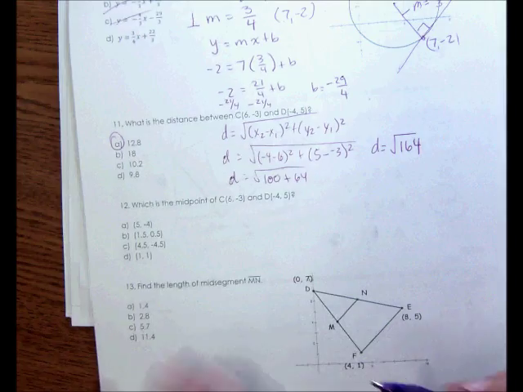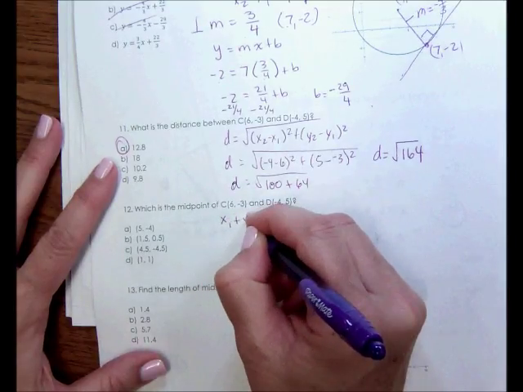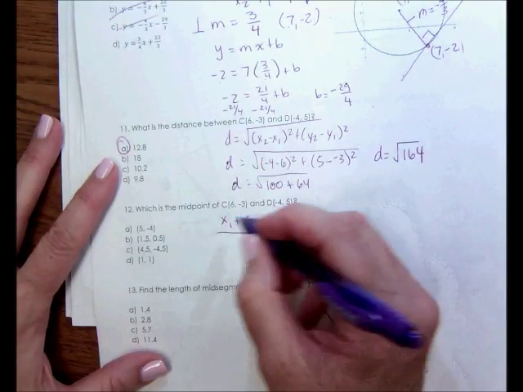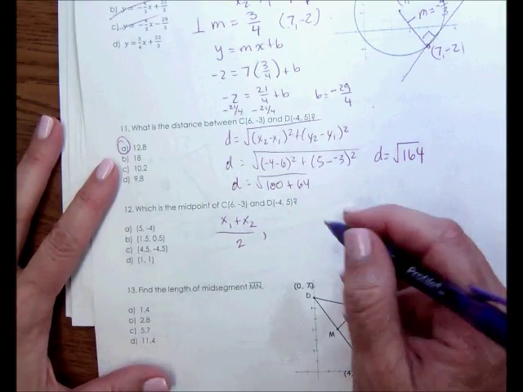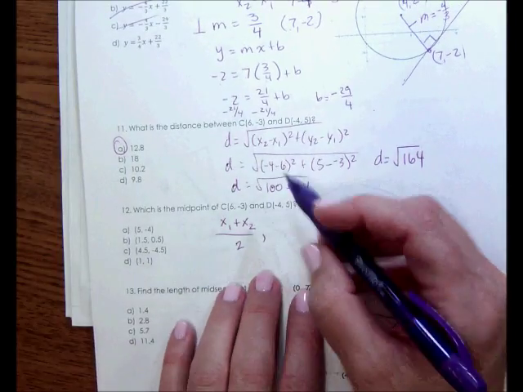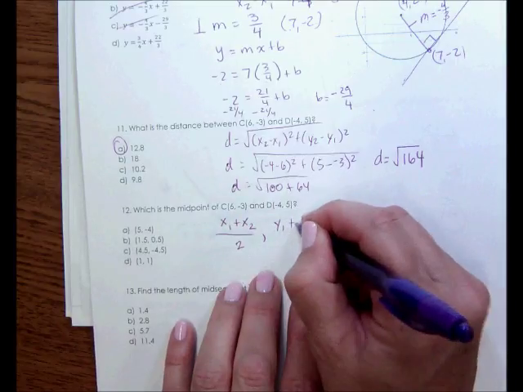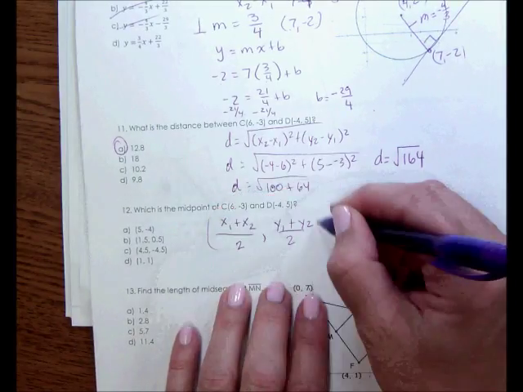The next one asks to find the midpoint of this point, so I have to know the midpoint formula. The midpoint formula and the slope formula are not on your formula sheet, so you definitely need to make sure that you are memorizing that. So I add my x's together and divide by 2, and I add my y's together and divide by 2.